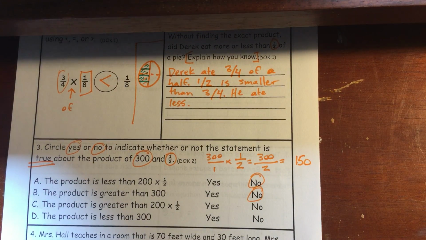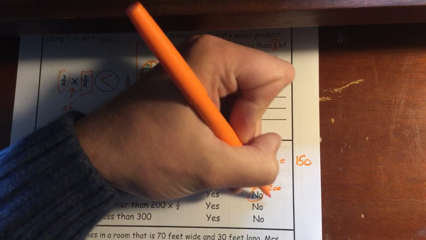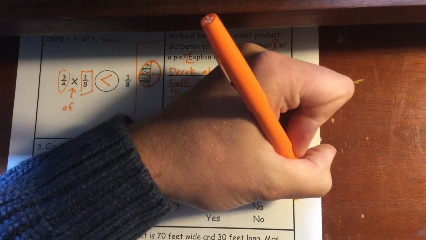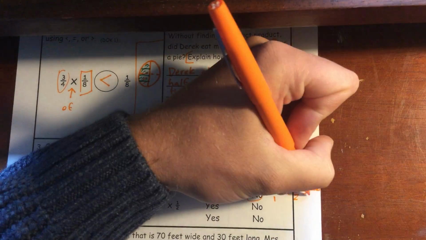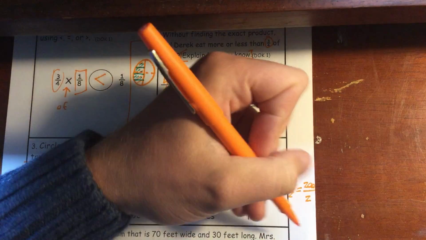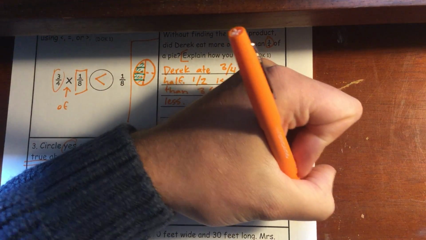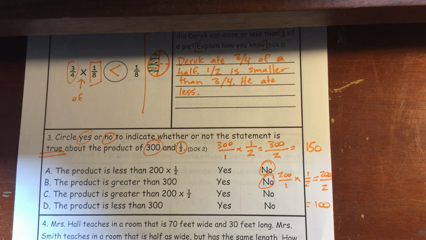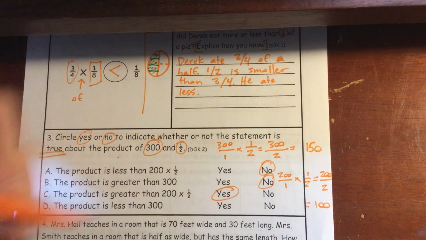Okay, so now I'm going to do the same thing over here with 200. I'm going to do 200 over 1, that's 200 wholes, times 1/2. 200 times 1 gives me 200. 1 times 2 gives me 2. Okay, 200 over 2, and that's going to be my division. So 200 divided by 2 is equal to 100. Okay, so the product is greater than 200 times 1/2. I just got my product of 150, so I'm going to say yes.